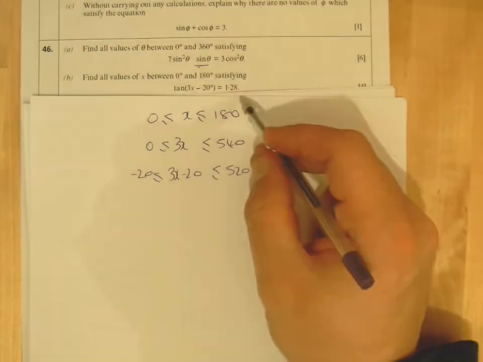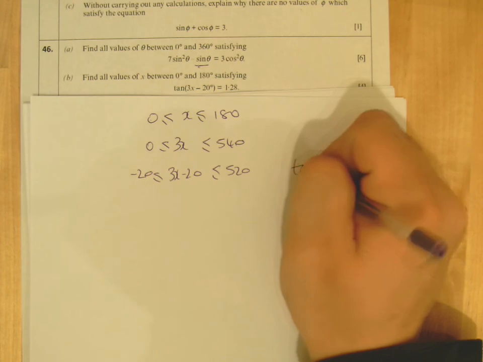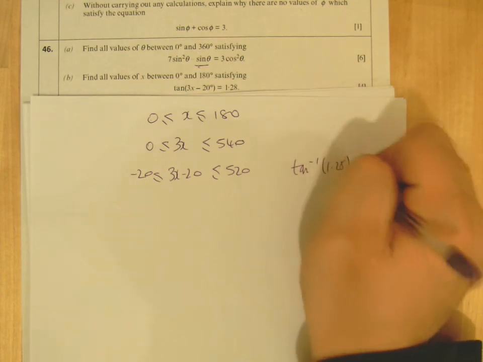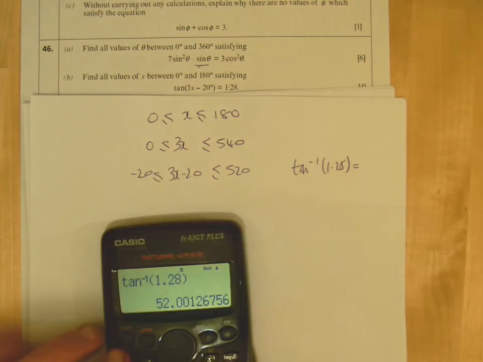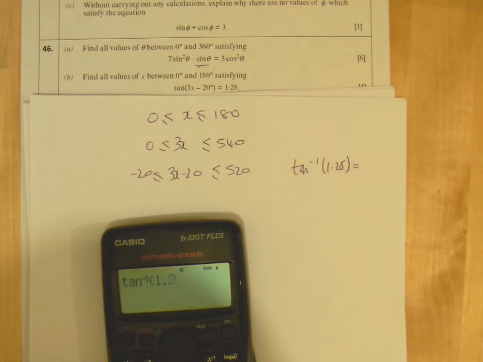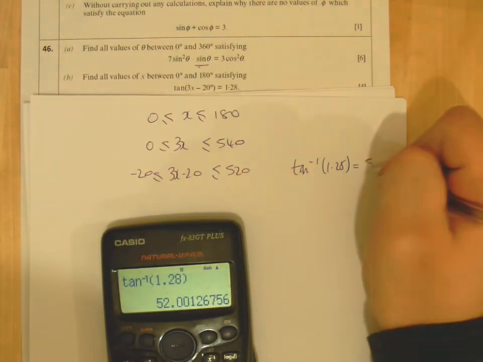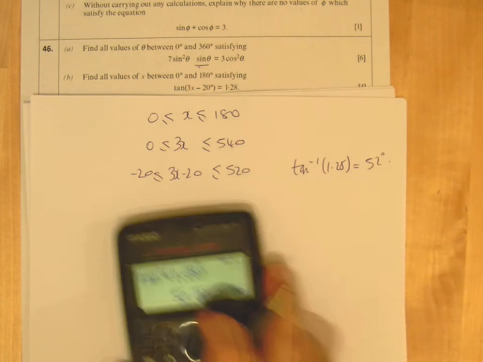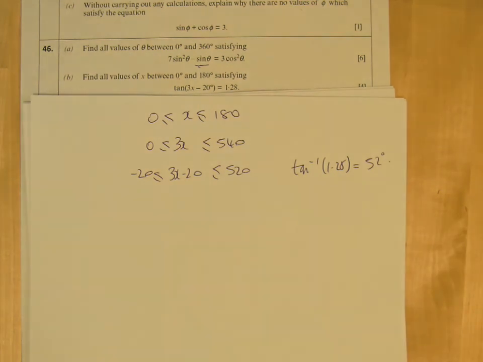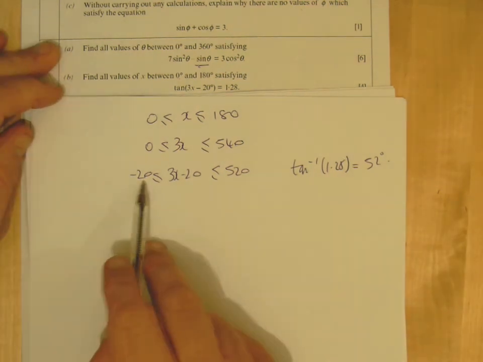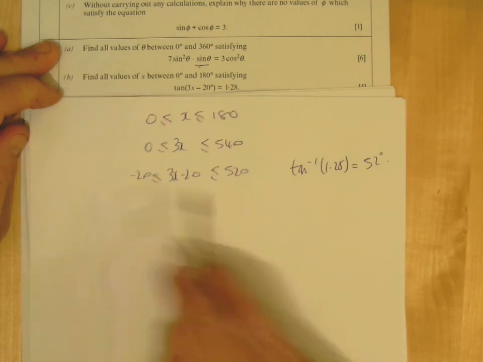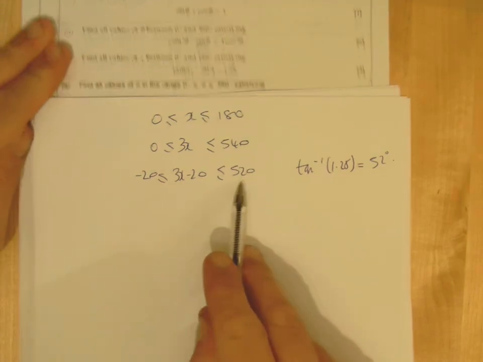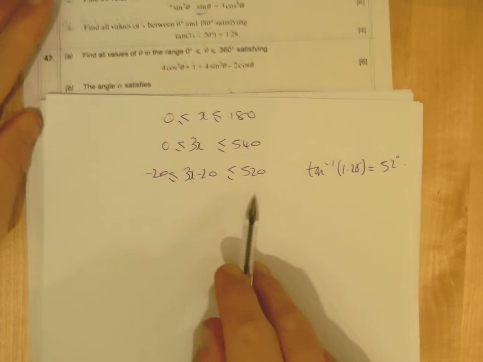Equals 1.28. So tan to the minus 1 of 1.28. Let's get my calculator out, and that comes to be 52 degrees exactly. Now when you do this, with the minus 20, you might as well go to minus 90, and then you might as well go to 540 when you're drawing that.